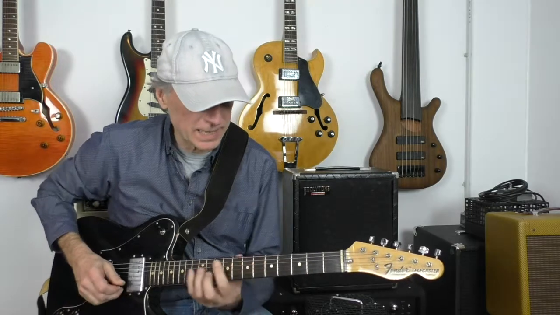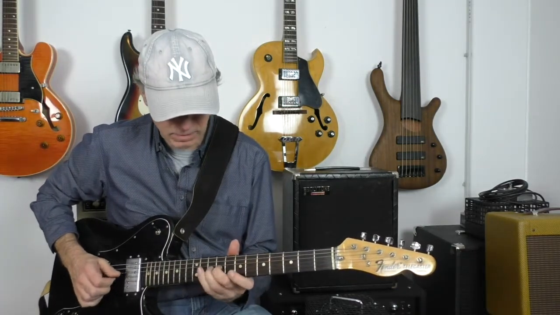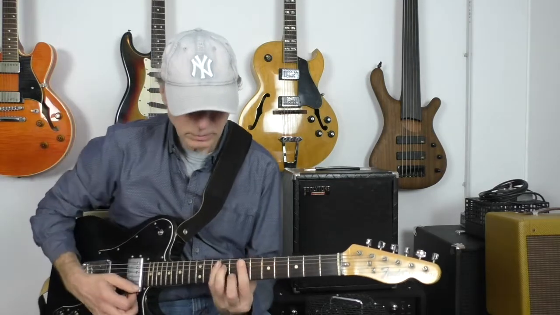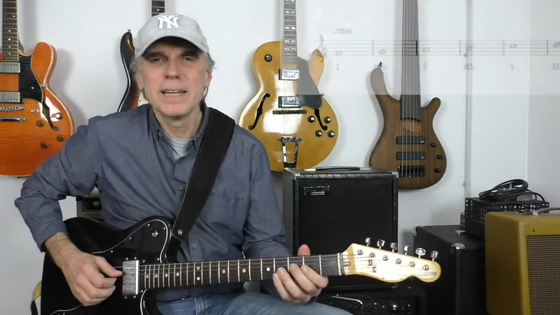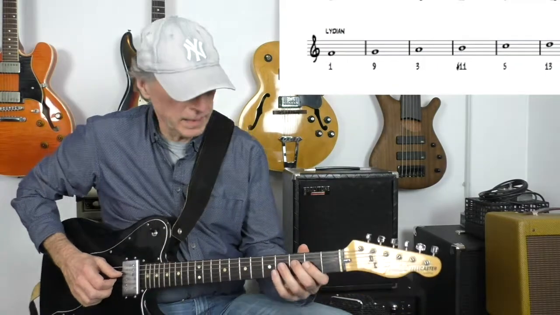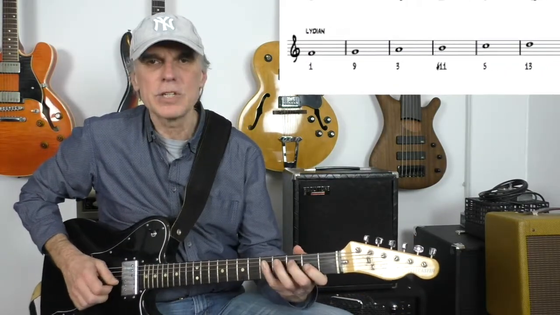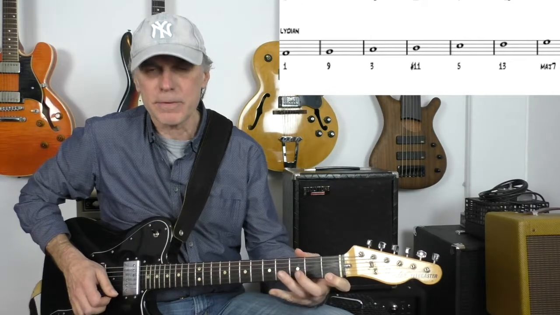Because that is the character of the Phrygian scale, that minor second from the root. Now let's move to the next scale. The next mode is the Lydian scale. It's here based on F, so it's F, G, A, B, C, D, E, F.